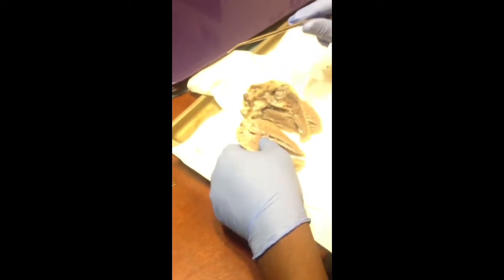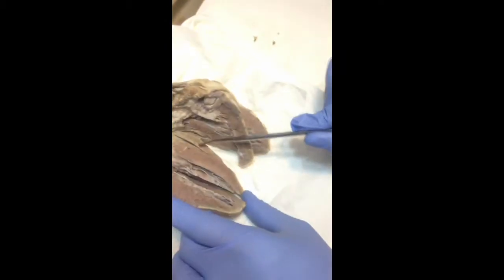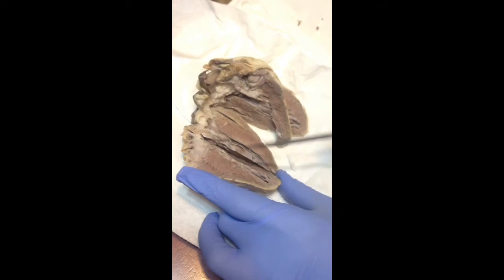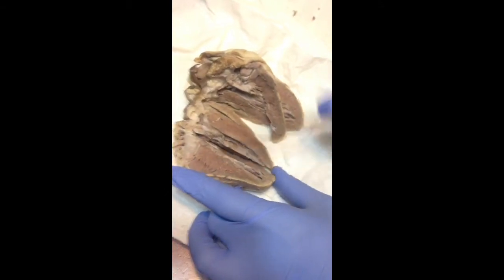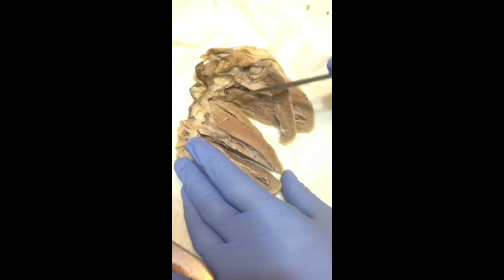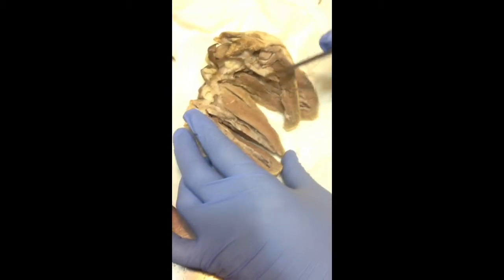We talked about the right ventricle. One of the ways to tell, if you look at this, you will notice the walls here are much thinner. And so this will be the right ventricle, and this will be the left ventricle. So the walls here are thinner there.